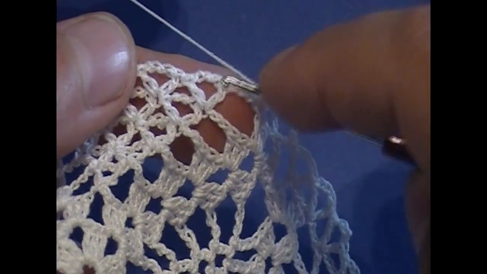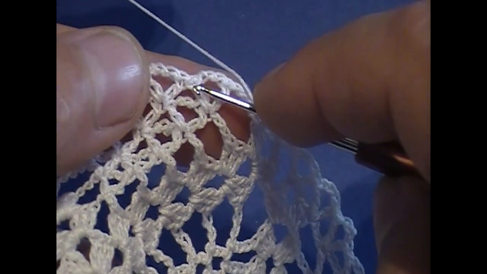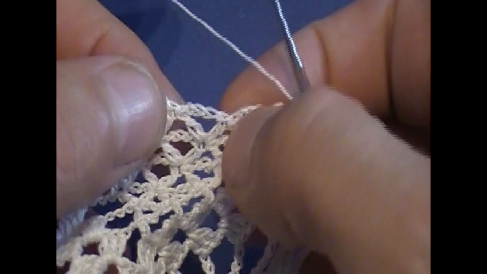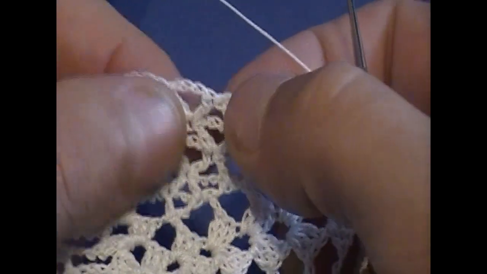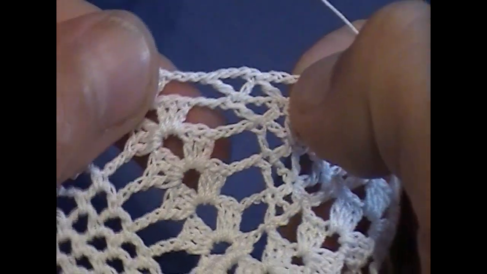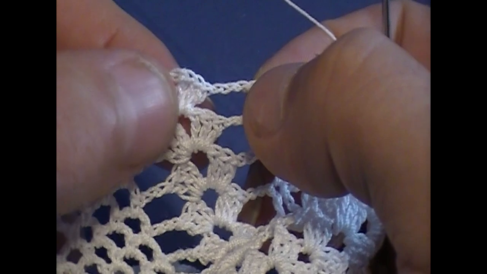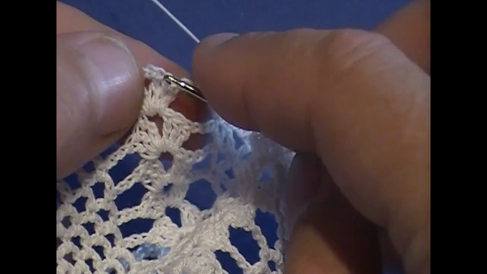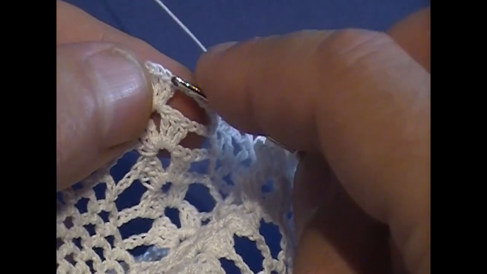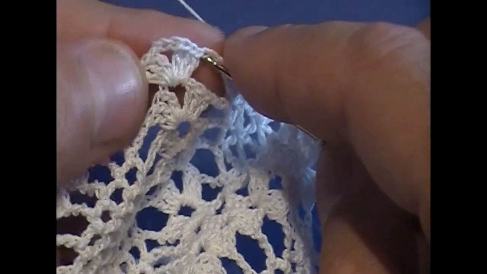So into the next double crochet, work double crochet, chain 3, double crochet, then we'll skip 1, we'll work into the next V-stitch, skip 1 double crochet, V-stitch into the next, skip 1, V-stitch into the next, skip 1, V-stitch into the next, and V-stitch into the last. Then we will work a V-stitch into the first double crochet of our next shell.